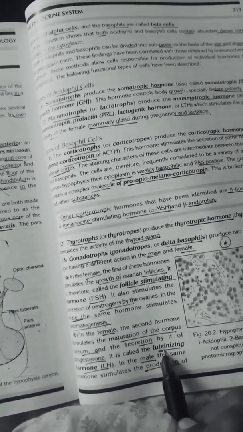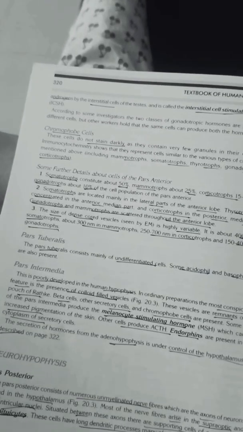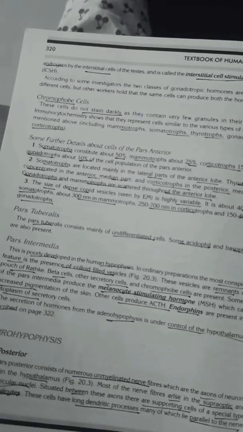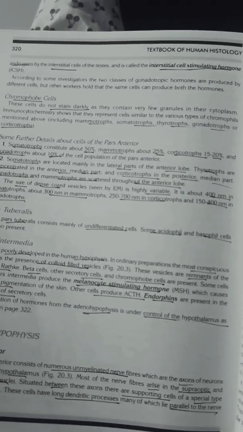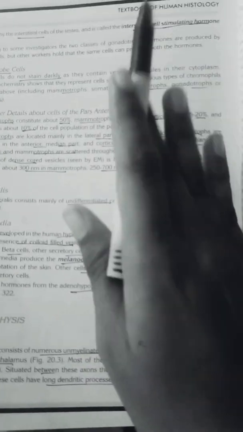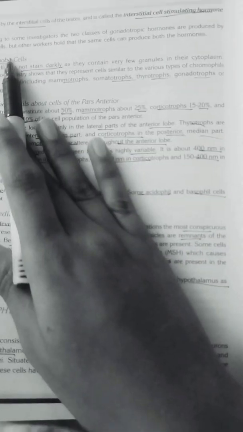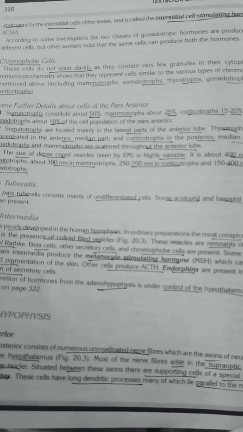It is called the luteinizing hormone. In the male, the luteinizing hormone also stimulates the production of androgens by the interstitial cells of the testes, and it is also called the interstitial cell stimulating hormone. So by this we are completed. And according to investigation, two classes of gonadotropic hormones are produced by different cells, but other works also hold that some cells can produce both hormones.